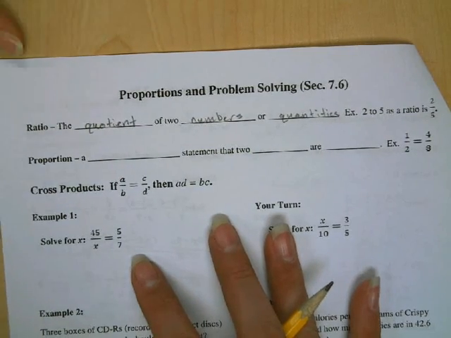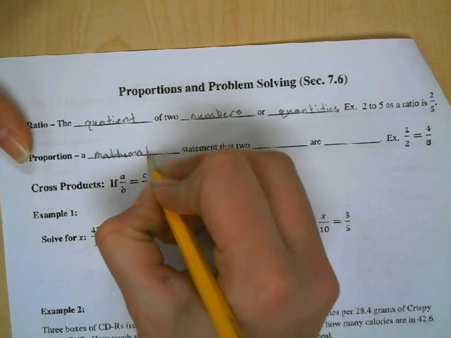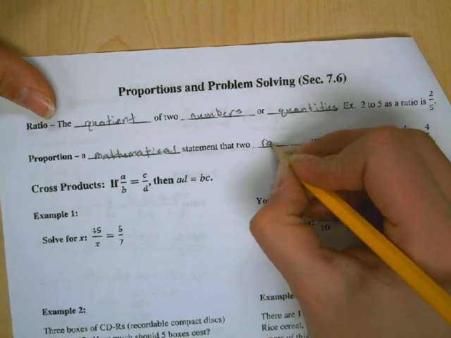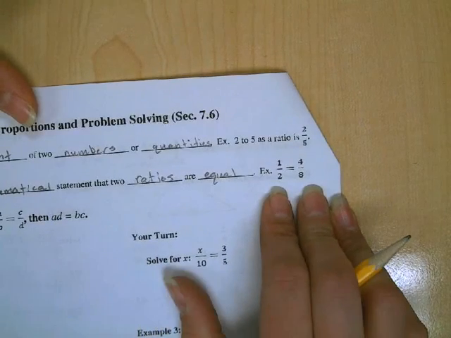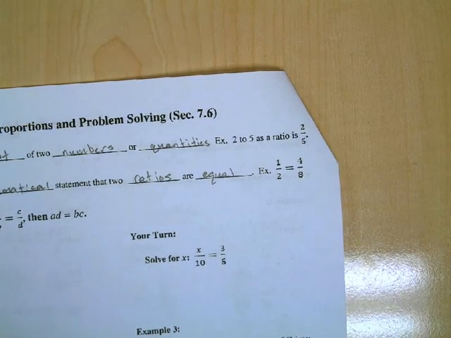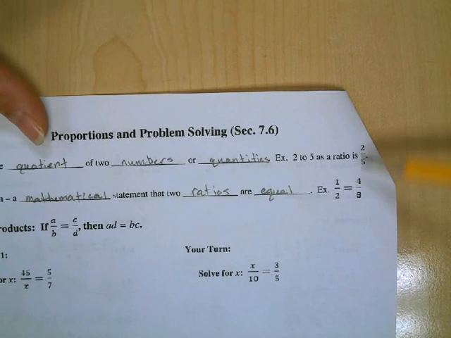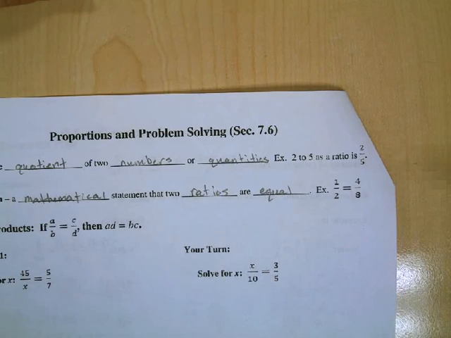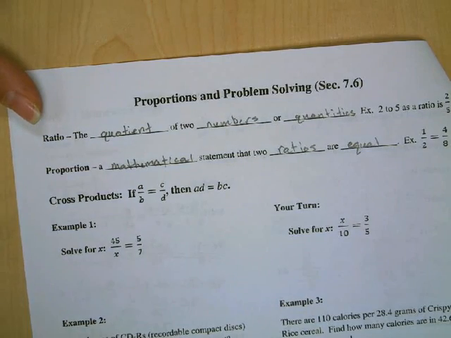Now, a proportion is a mathematical statement that two ratios are equal. Okay, so 1 over 2 equal to 4 over 8. So that's kind of the difference between an expression and an equation. When you're talking about a ratio, you're just talking about a single piece of it. 2 to 5 is a ratio. And a proportion is going to be one ratio equal to another ratio. So that's what we're looking at. We're going to be using that a lot.